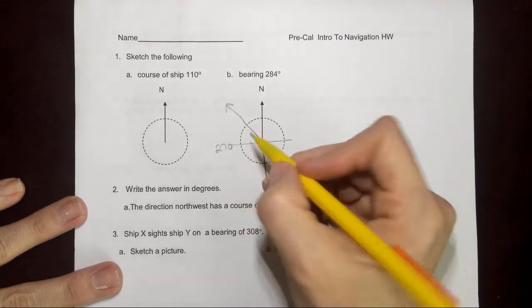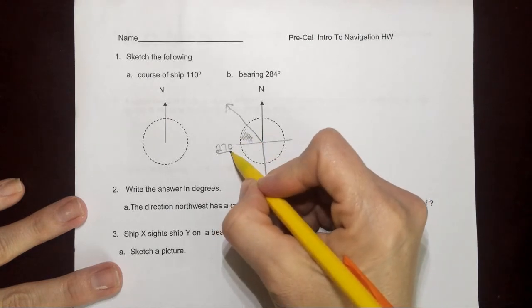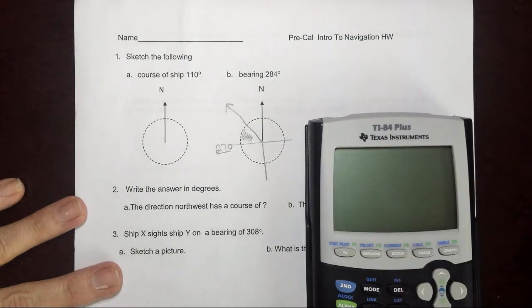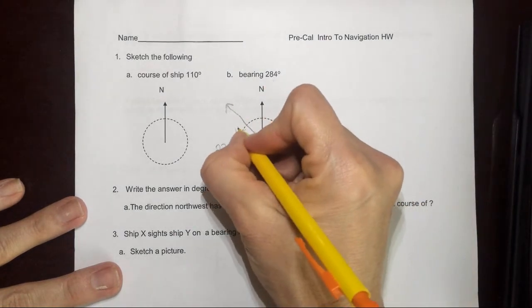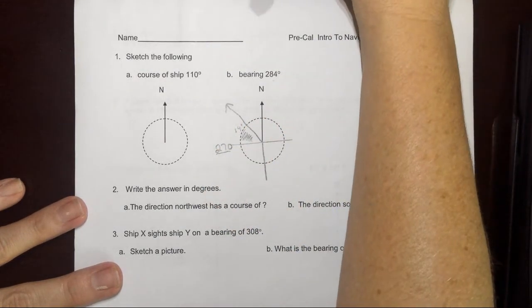So just like we did before, I want to know what these wedges are. In order to figure out this wedge, I've gone 270. I need to go 284. So we're simply going to subtract 284 minus 270, and we're going to see that this little wedge is 14 degrees. Okay, that's all you have to do. Don't make it any harder than that.